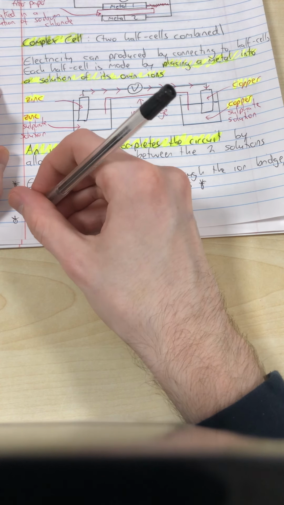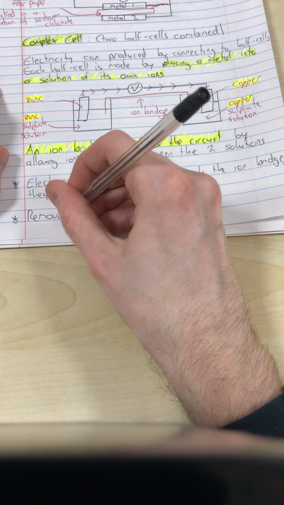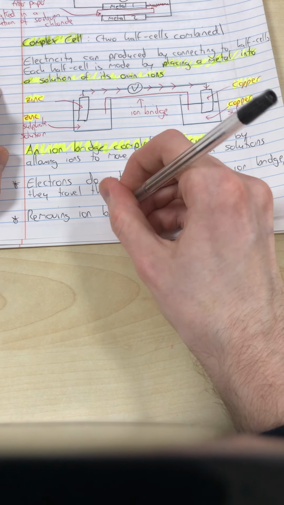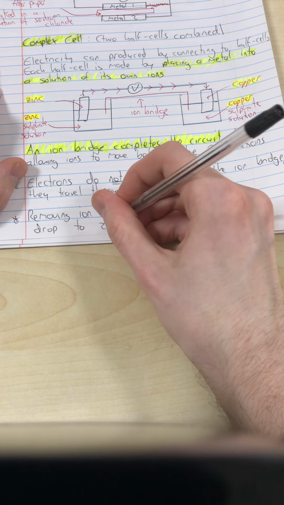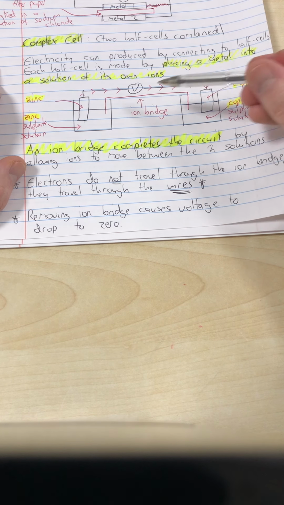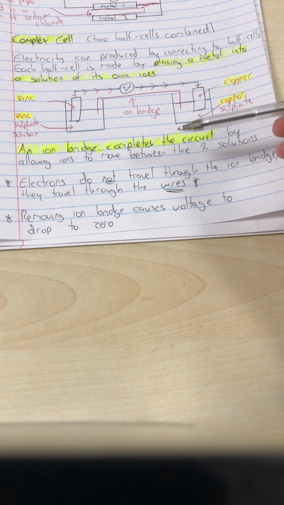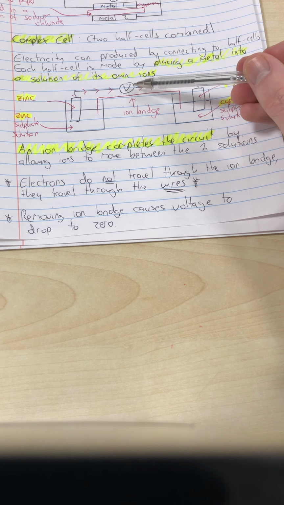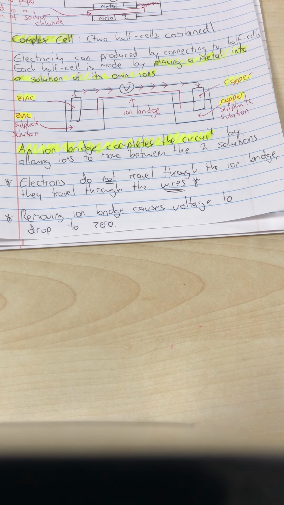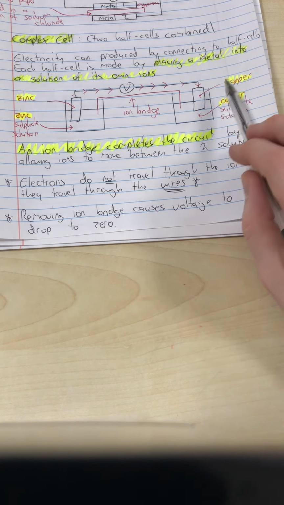Now, just one last wee thing. Removing the ion bridge causes the voltage to drop to 0. If we remove the ion bridge, the circuit is no longer complete, and it makes the voltage go to 0. So the ion bridge completes this circuit. That's the purpose of the ion bridge, and it allows the ions to travel across it. Electrons go through the wire.